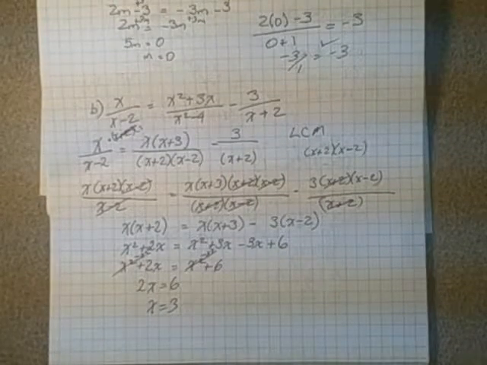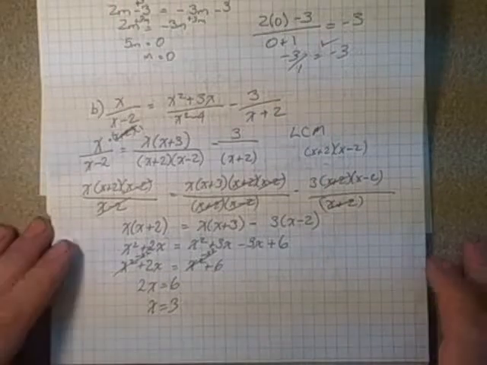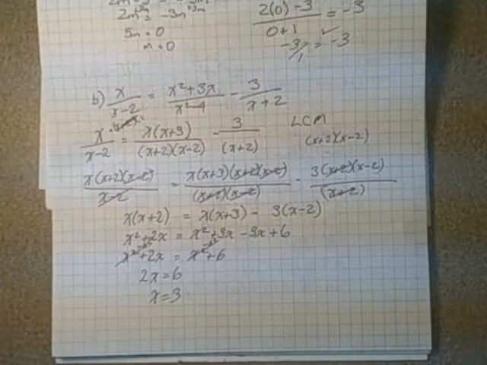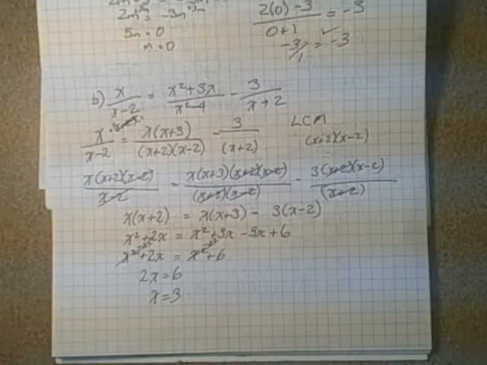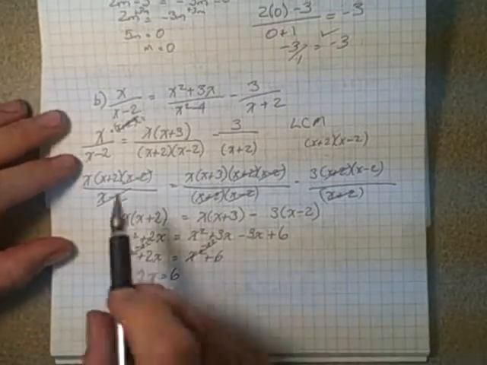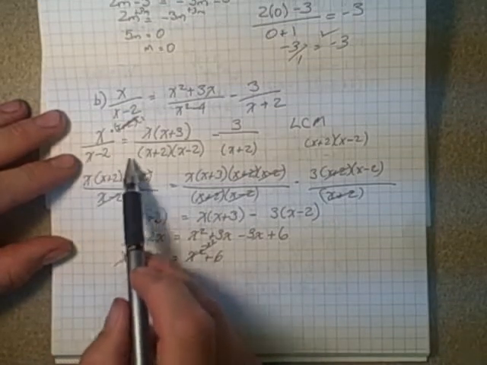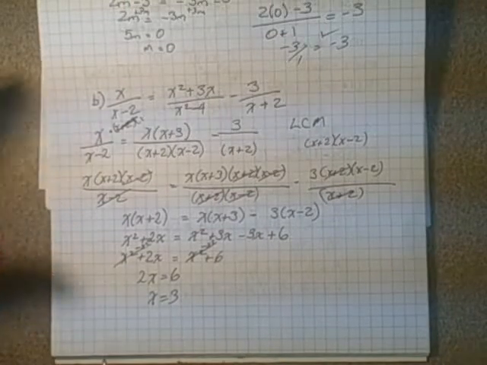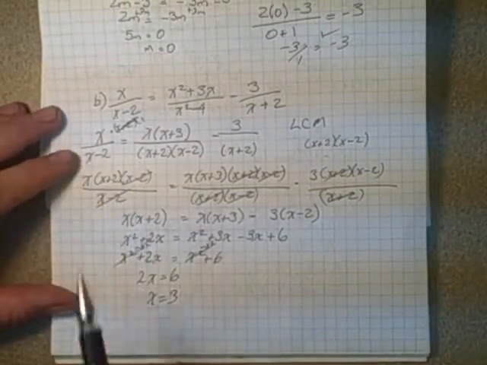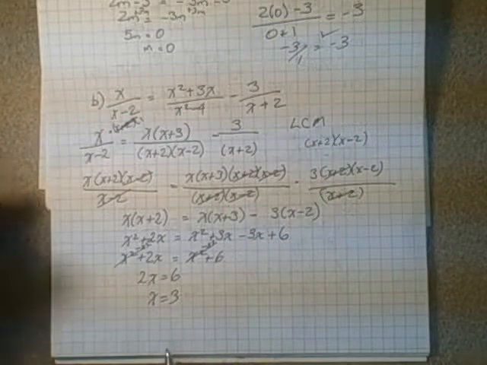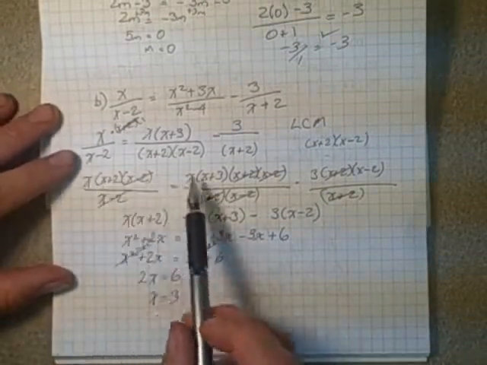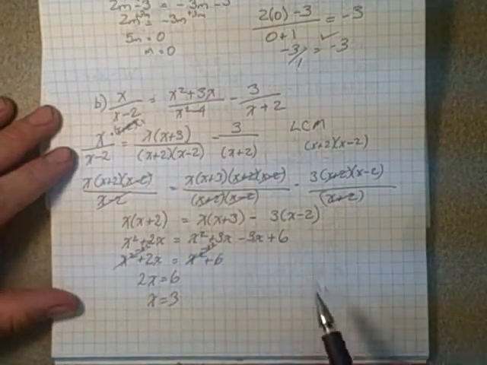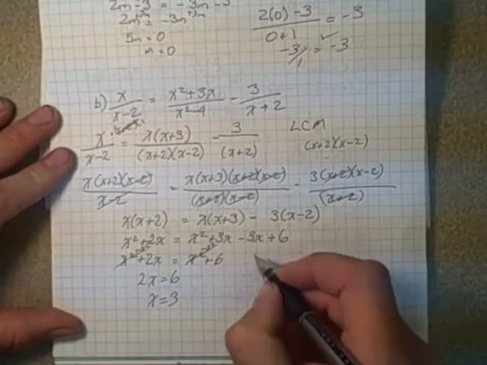So we should check this. Just make sure my field of view is still okay there. We should check this to see if our answer is correct. In this case, checking for 3. Because there are some restrictions here that you have to be careful. X cannot equal 2 or negative 2. We got x equals 3, so it doesn't... sometimes you'll find that your answer ends up being a restriction, and if that's the case, then you have no solution. In this case, we didn't end up getting an answer that was one of our restrictions, plus or minus 2. So what we're going to do then is check it.